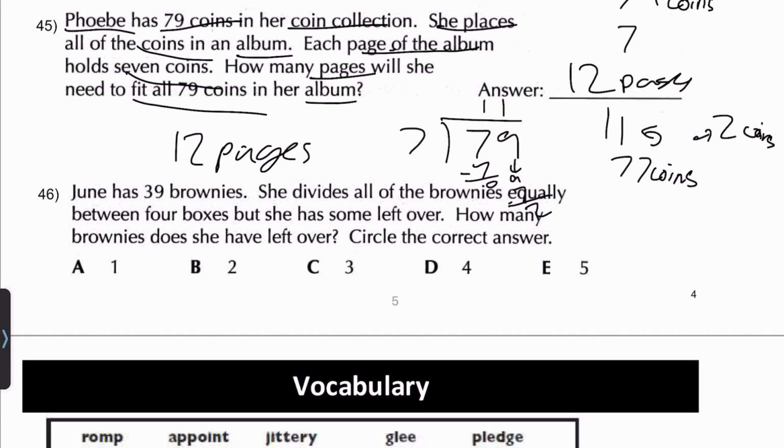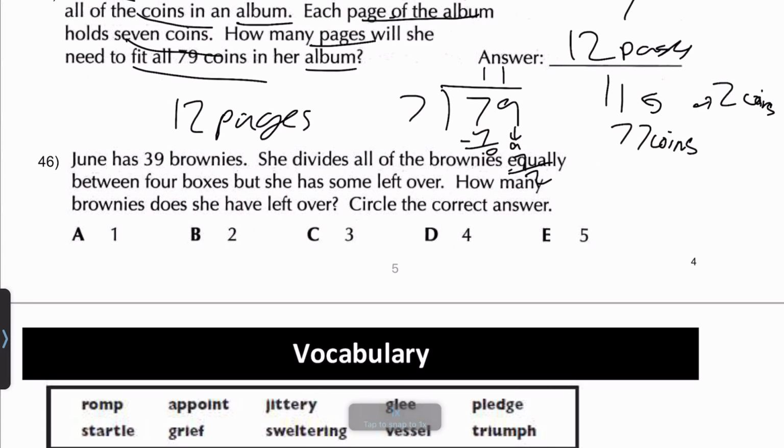Let's go into the last math question of today. June has 39 brownies. She divides all the brownies equally between 4 boxes, but she has some left over. How many brownies does she have left over? Again, there are 4 boxes, right?